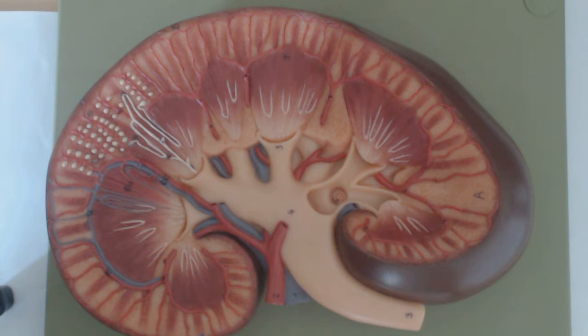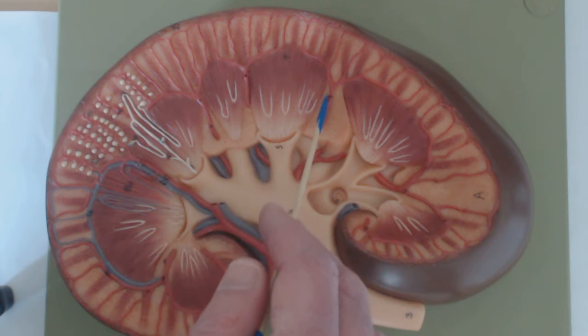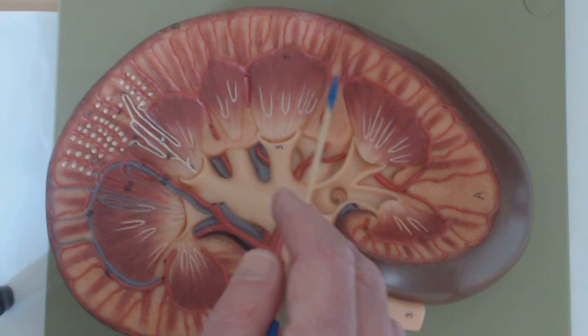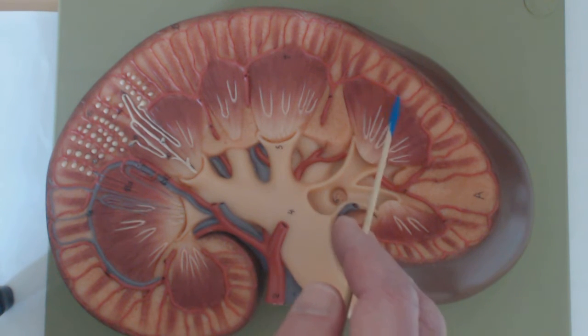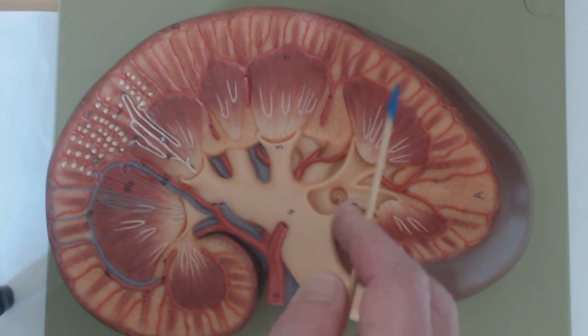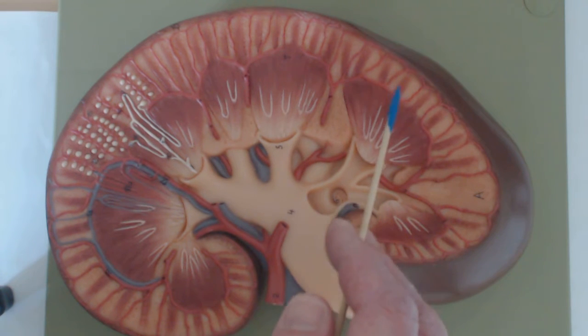Next, let's look at the blood vessels. Renal artery branches into the segmental arteries. Segmental arteries turn into the interlobar arteries. Interlobar arteries branch into the arcuate arteries that define the boundary between the medulla and the cortex.